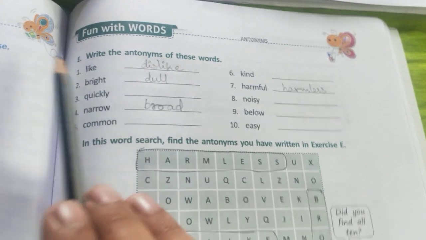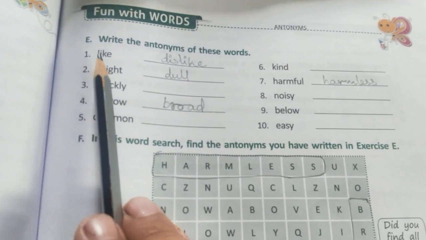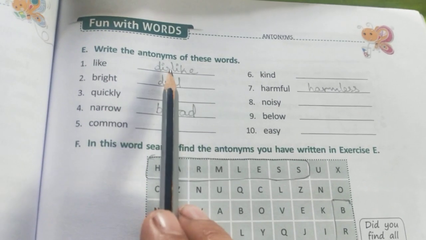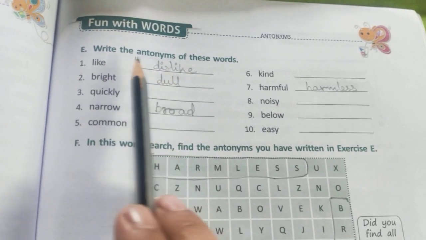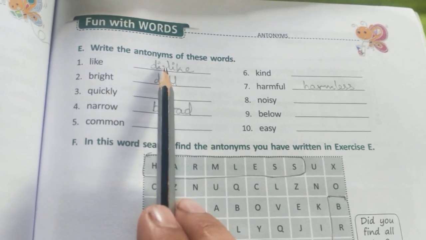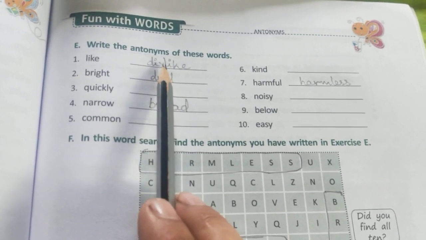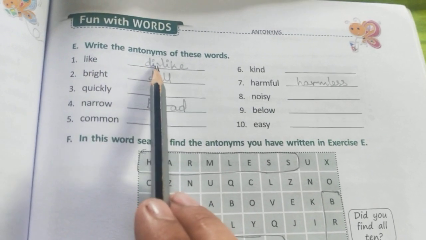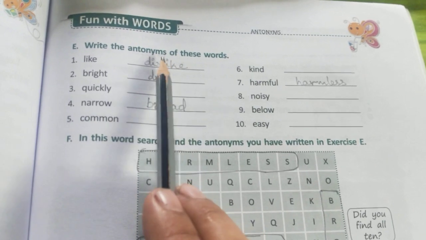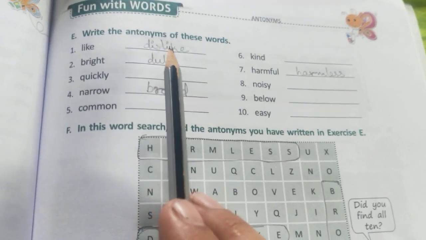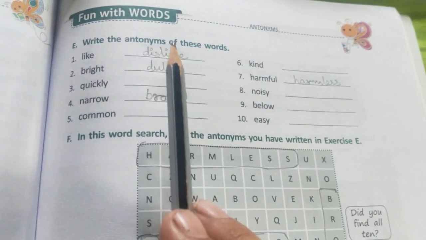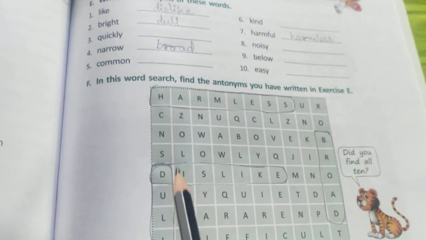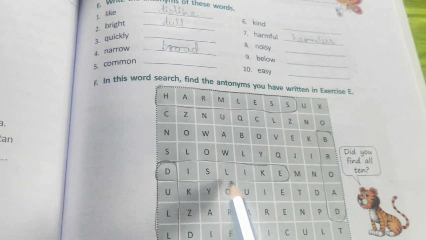Such as, look at number 1, like. The opposite meaning for this word is dislike. When you are writing an antonym for a word, with the opposite meaning, you should also keep in mind that that word is in the box given below. Here I have circled dislike.